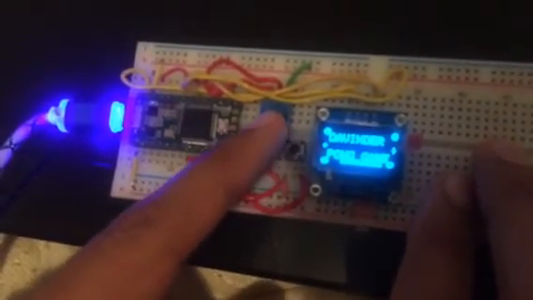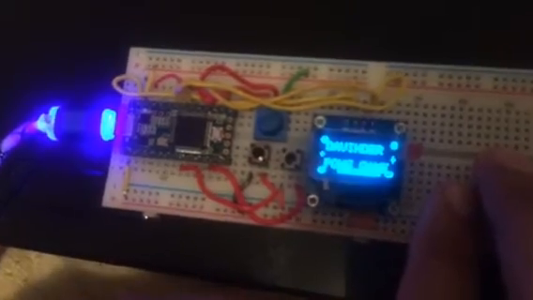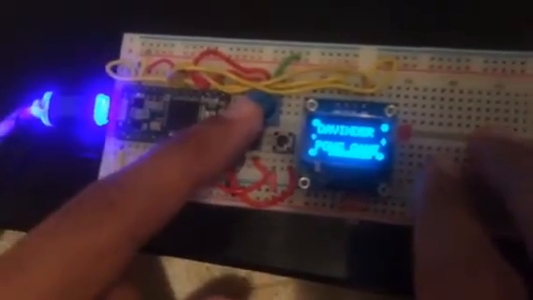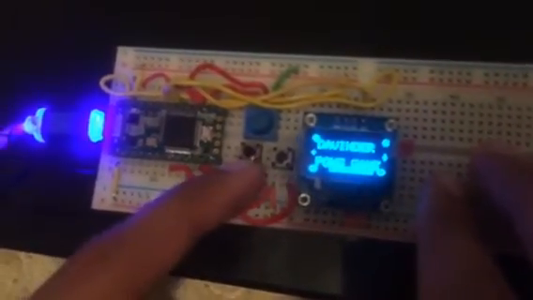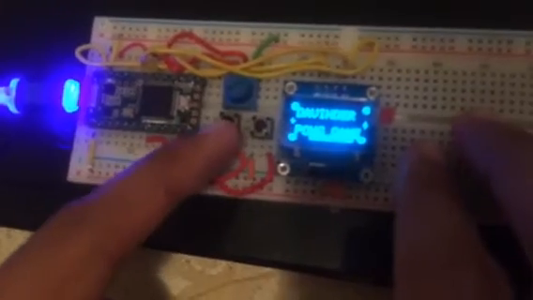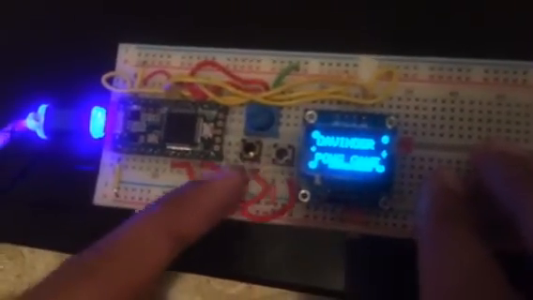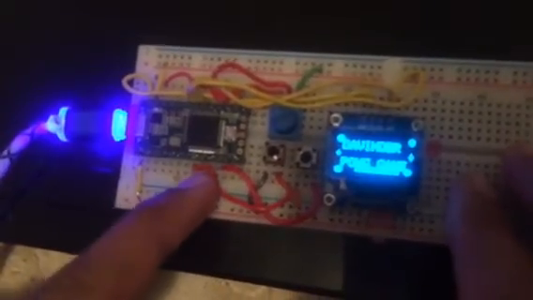We also use the potentiometer, which has an analog value from 0 to 1023 and it is connected to a digital pin. And we have used two buttons. This is the start pause button, and this is a reset button. It is connected to a digital pin.